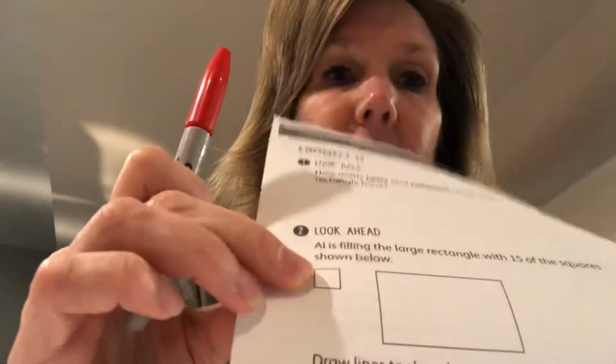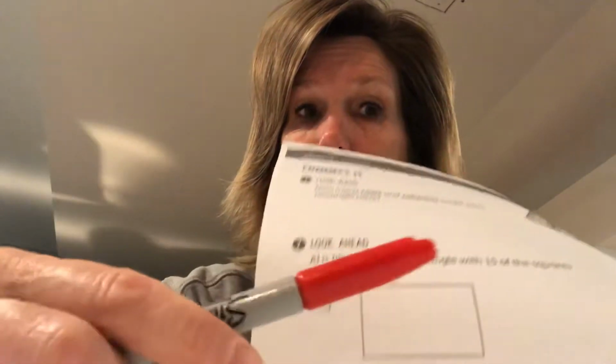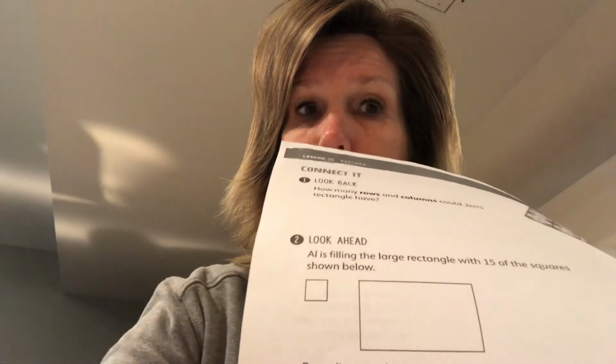Number 2, it says Al is filling the large rectangle with 15 of the squares shown below. So here's the square. He wants to put 15 of them in here. Now, 15 is an odd number. So could you divide this into 2 rows and equally put 15 in? No, because each square would not have a match.